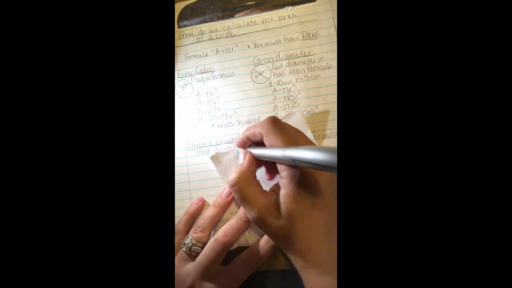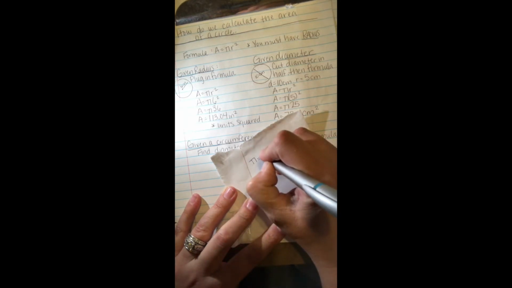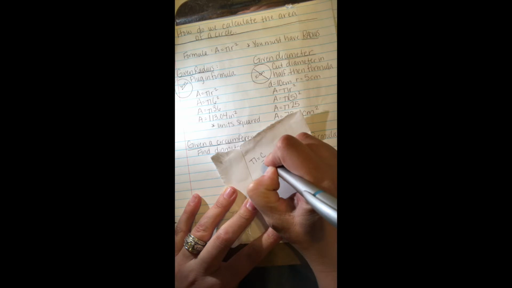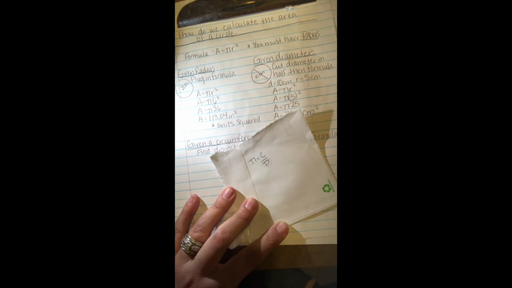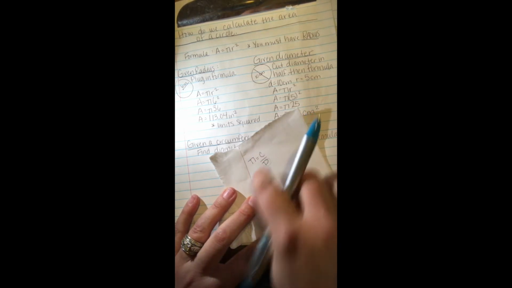Okay. So we know that the circumference, what we found was that pi equals the circumference divided by diameter. Now if I want to get my diameter by myself, this is what I'm trying to do. I'm trying to get him by itself. So I'm going to break up with this c.